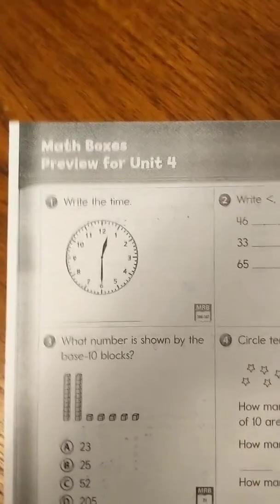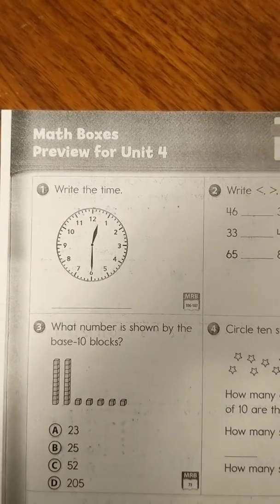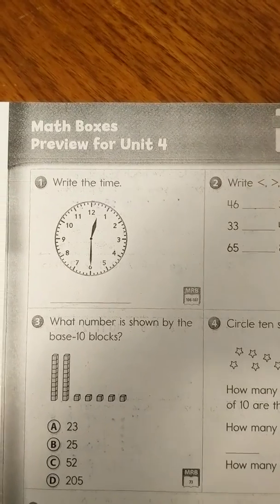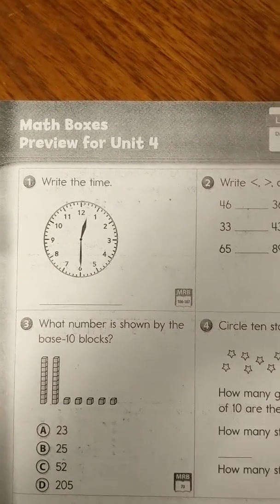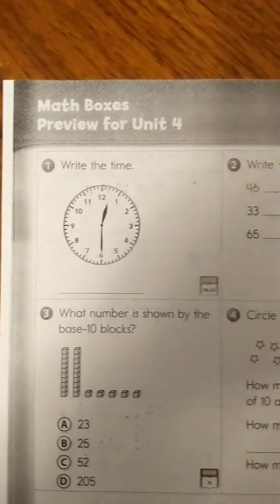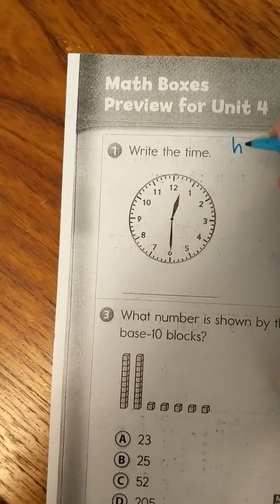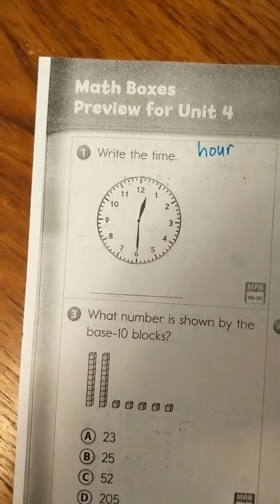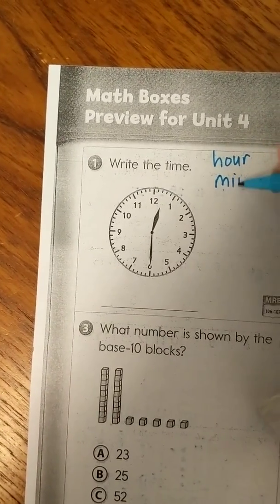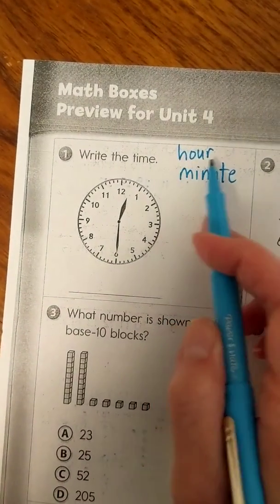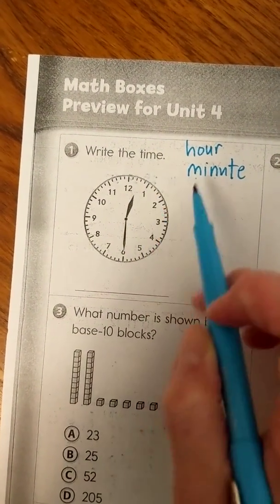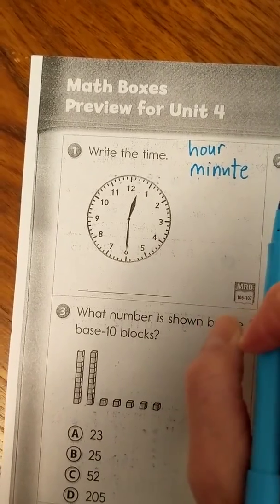It's been a little while since we've done time. So we remember, first we need to take a look and we need to know which one's the hour hand and which one is the minute hand. So, do you remember the little trick we talked about? Well, the word hour is pretty short and the word minute is a little bit longer. So we can think of the hour hand as the short hand and the minute hand as the longer hand.